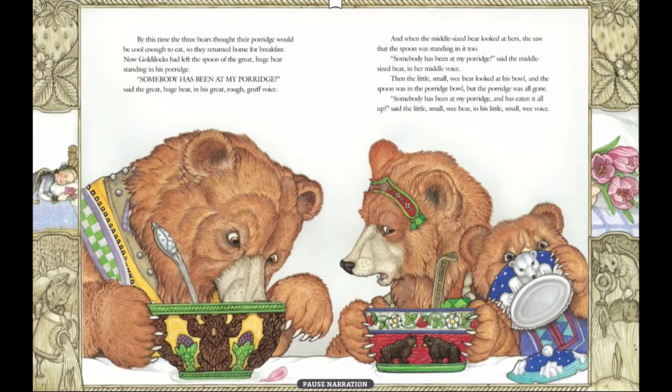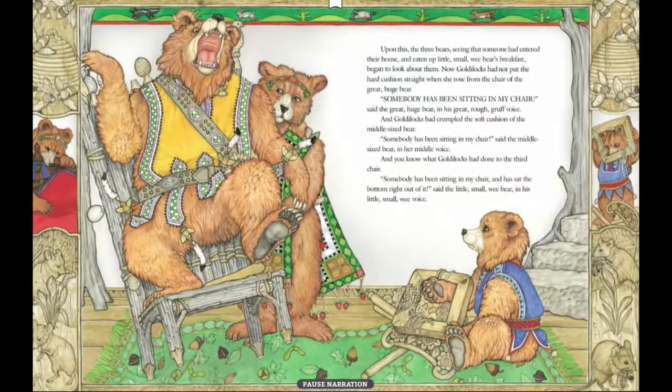Then the little small wee bear looked at his bowl, and the spoon was in the porridge bowl, but the porridge was all gone. "Somebody has been at my porridge and has eaten it all up," said the little small wee bear in his little small wee voice. Upon this, the three bears, seeing that someone had entered their house and eaten up little small wee bear's breakfast, began to look about them.